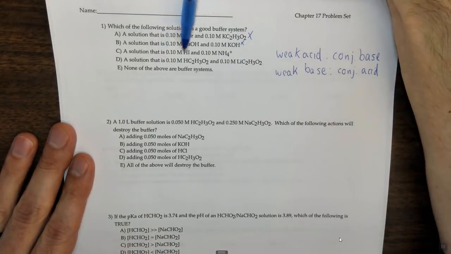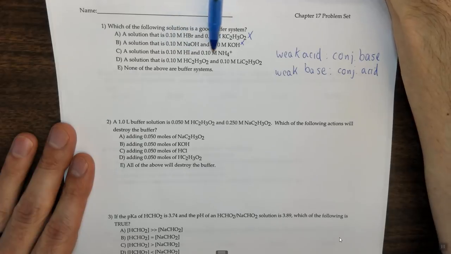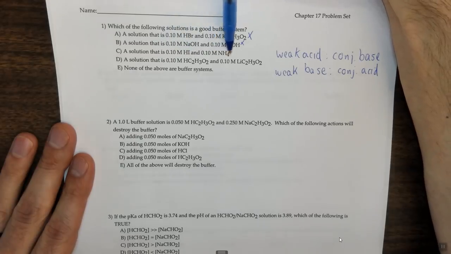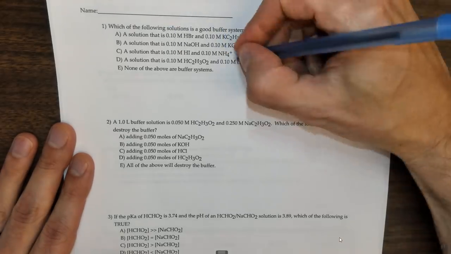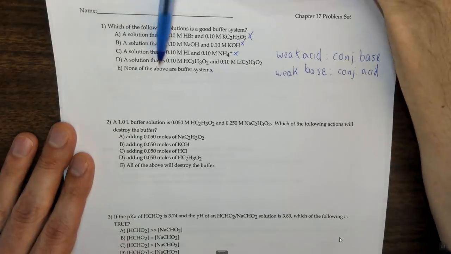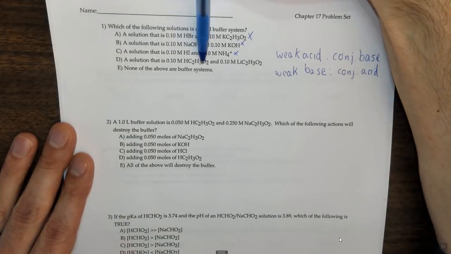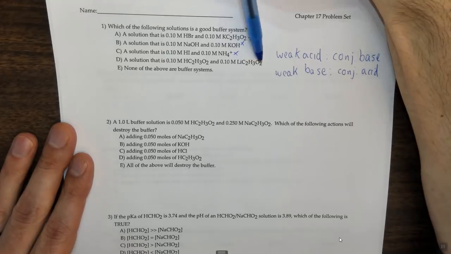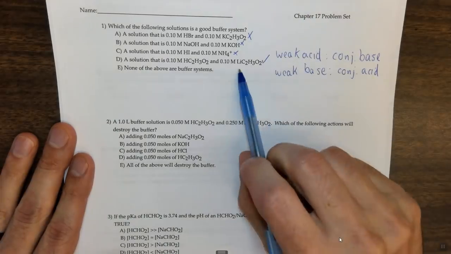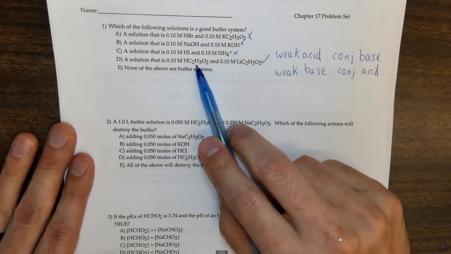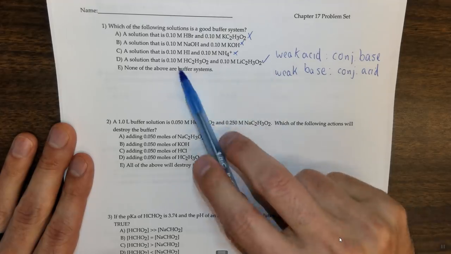A solution of 0.1 molar HI, a strong acid, and 0.1 molar ammonium ion. In this case, the ammonium ion can be thought of as a weak acid. It's actually the conjugate acid of ammonia, a weak base, but HI is a strong acid, so that's not going to work. A solution that's 0.1 molar acetic acid, a weak acid, and 0.1 molar lithium acetate, or acetate ion, which is a weak base. Sorry, it is a weak base, but it's also the conjugate base of acetic acid. This is the correct answer.